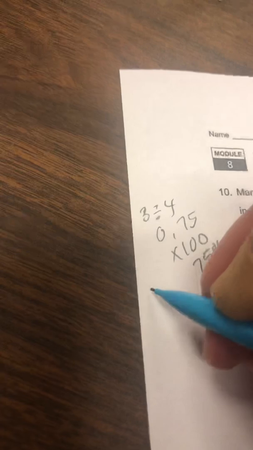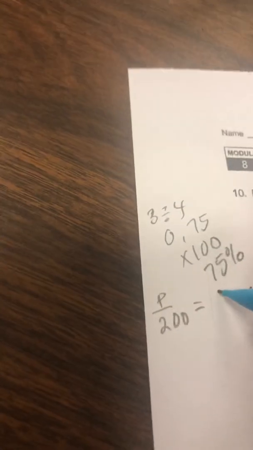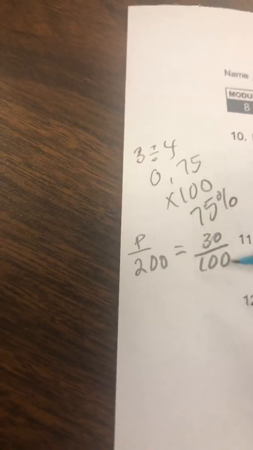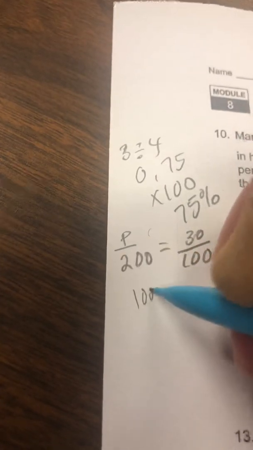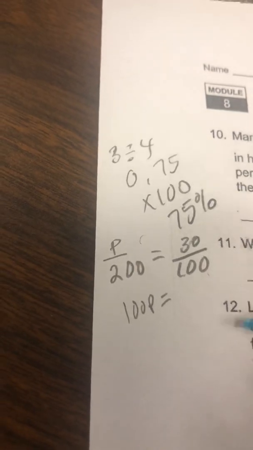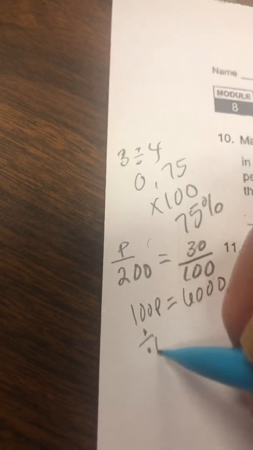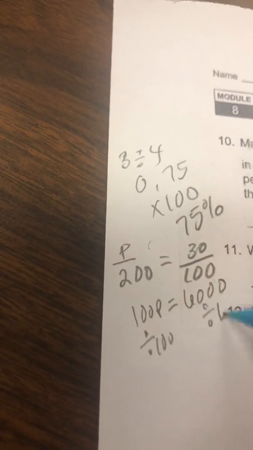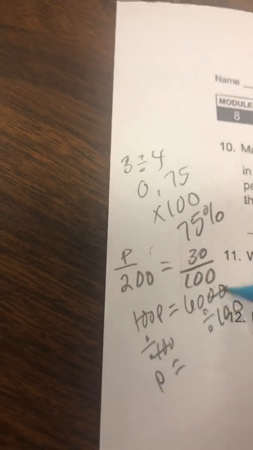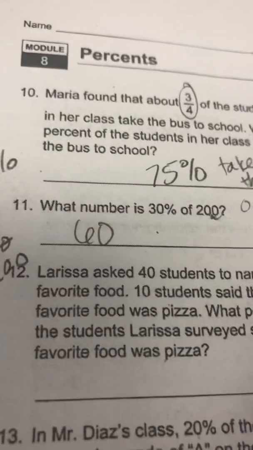Or you can take part over whole equals percent over 100. Then we're going to cross multiply. P times 100 is 100p equals 200 times 30 is going to be 6,000. I need to divide by 100 on both sides of my equal sign to isolate my variable. P will equal 60. So again, 60 is the answer for number 11.